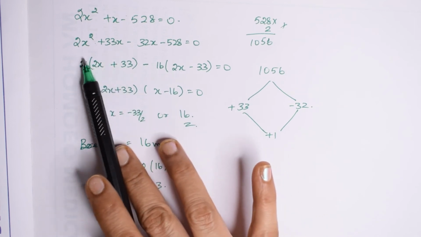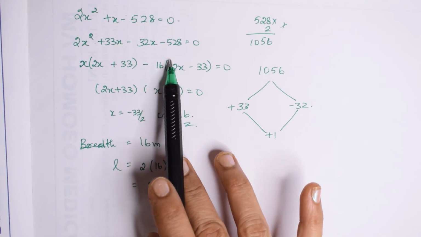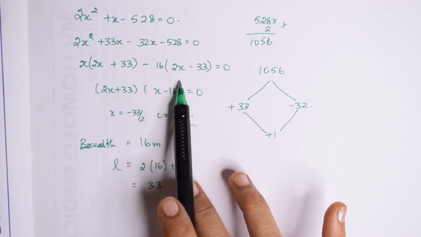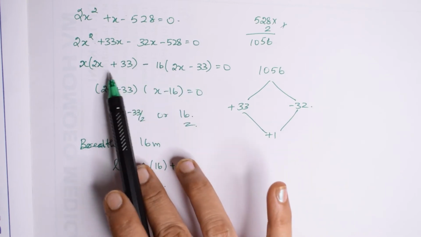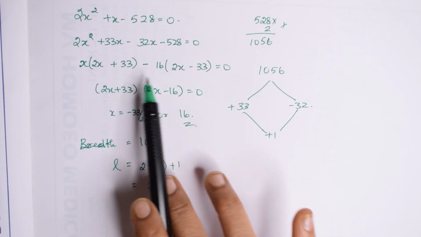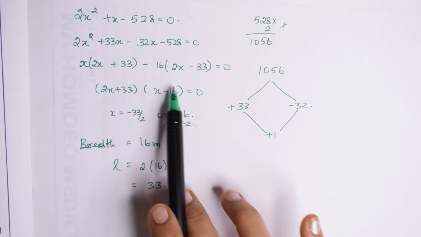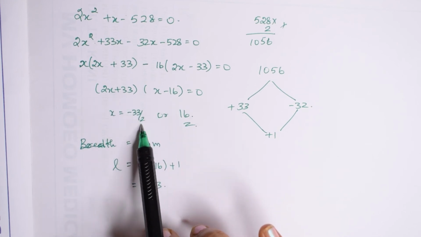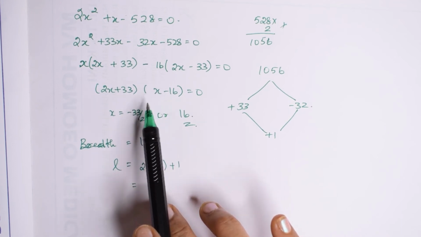I am taking x, the common factor, outside here, and it becomes x into 2x plus 33. Here I am taking minus 16 outside, so it becomes minus 16 into 2x plus 33. When I have two terms, the common factor is 2x plus 33, and the remaining factor is x minus 16. Here the value of x becomes minus 33 by 2.